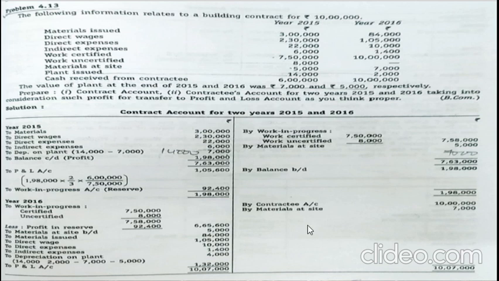Next, if you find the difference, your credit side has the larger balance, which will give you 10,07,000, and there is a difference in your debit column. So the difference is 10,07,000 minus 6,65,600 minus 5,000 minus 84,000 minus 1,05,000 minus 10,000 minus 1,400 minus 4,000, and the difference you are getting is 1,32,000, which is the profit.